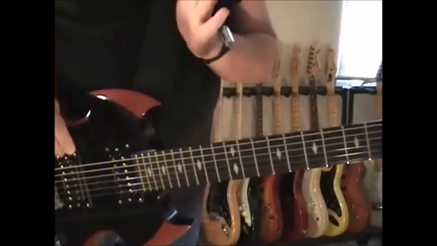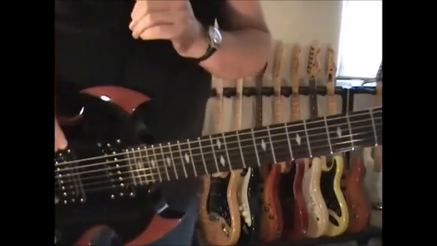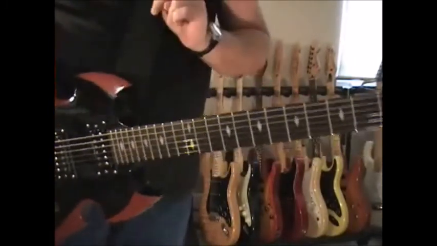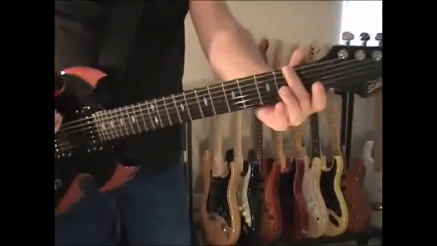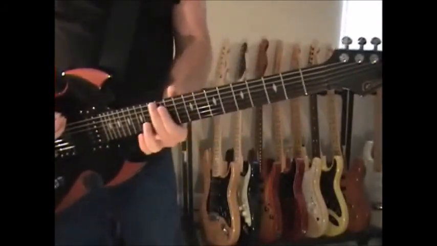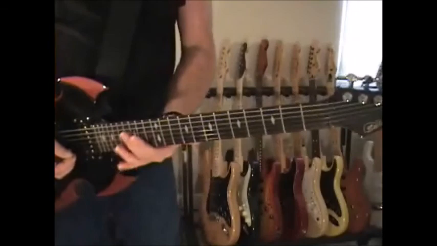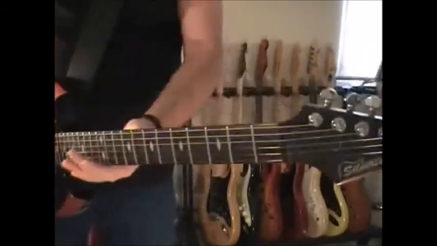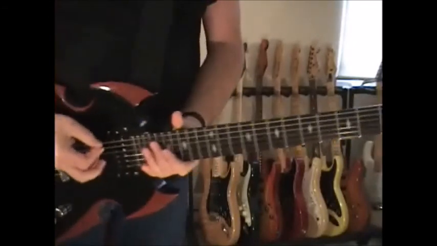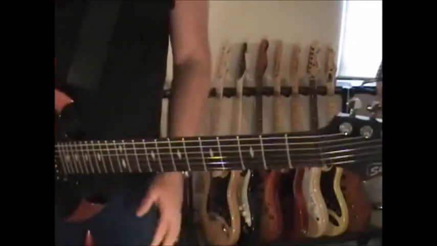B and E. B and E are the only two notes that do not have any sharps to them. Sharps meaning we're moving up the neck. Flats mean we're moving down this way. So if I say something is a sharp, like here is E, there is no sharp.